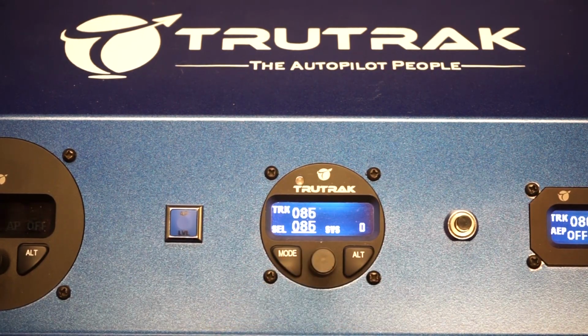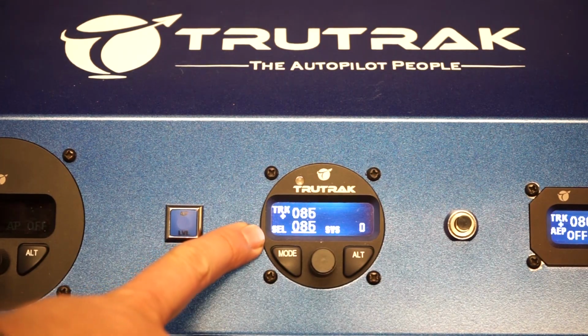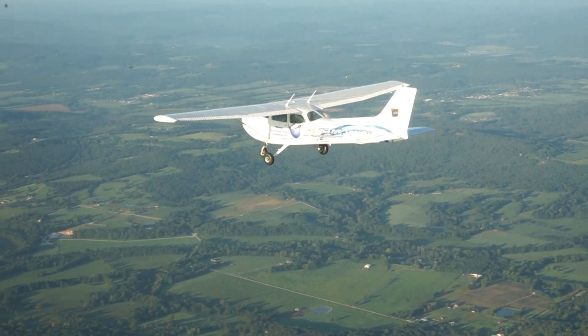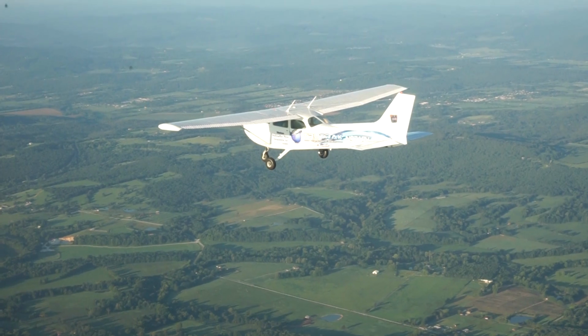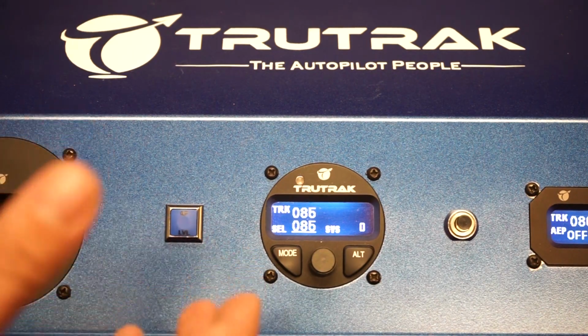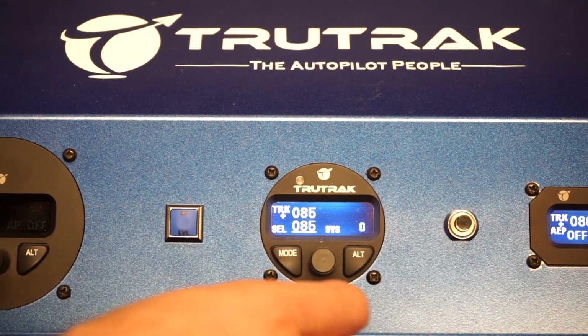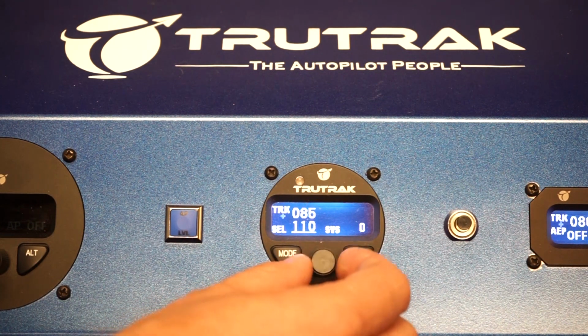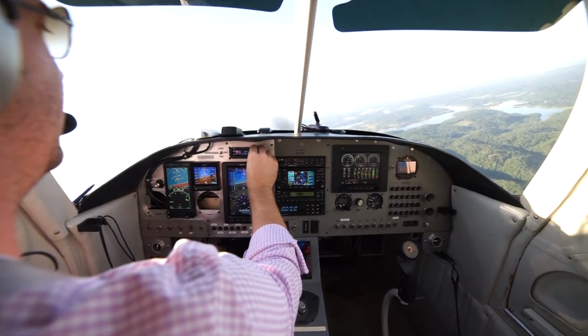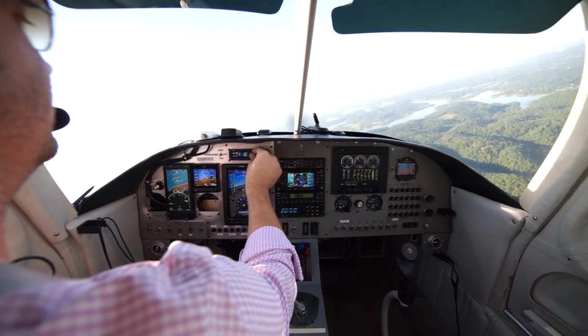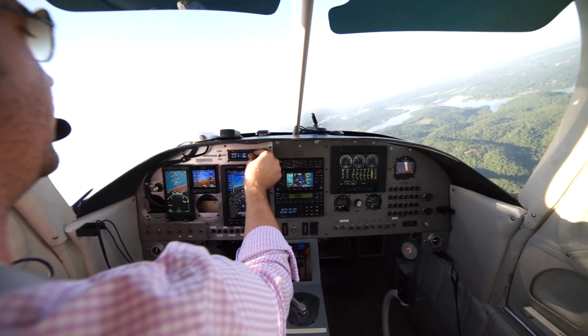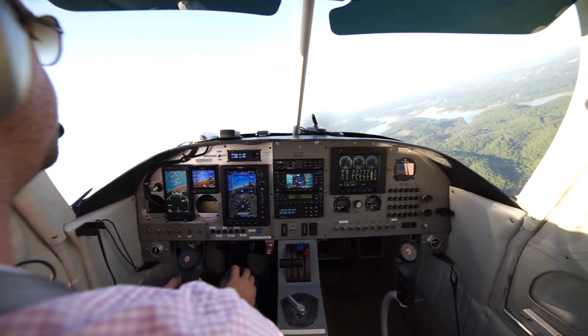The autopilot engages and you'll see that it synchronizes to our current track and to our current vertical speed. If I want to change that selected track, I have several options or ways to do that. You can rotate the knob. Now we're doing a right turn. We're turning from 085, let's go to 180. So now the aircraft's going to make a right-hand turn to 180.